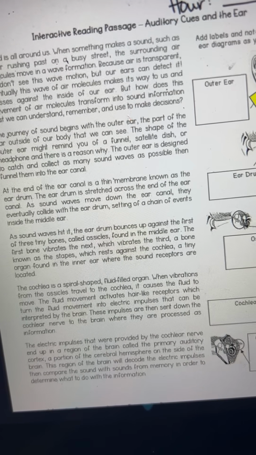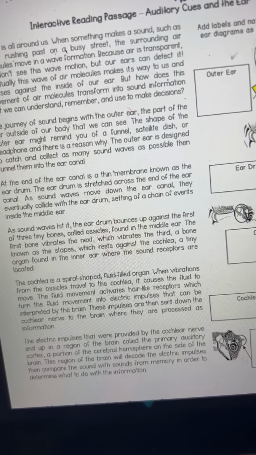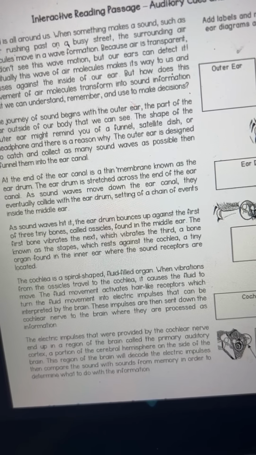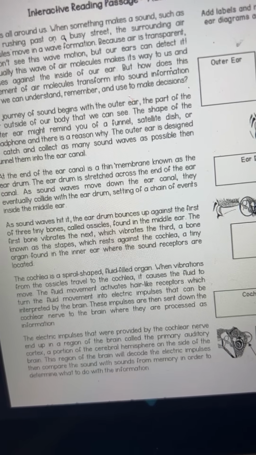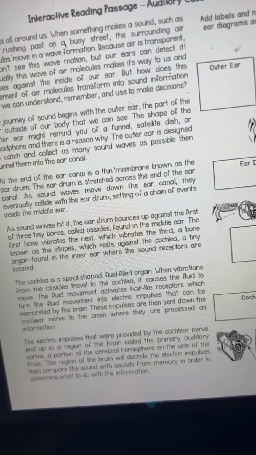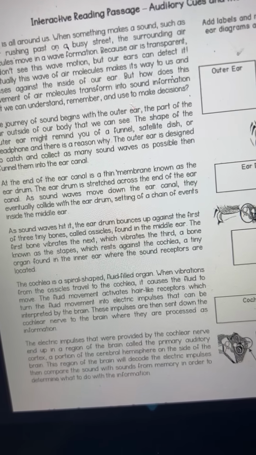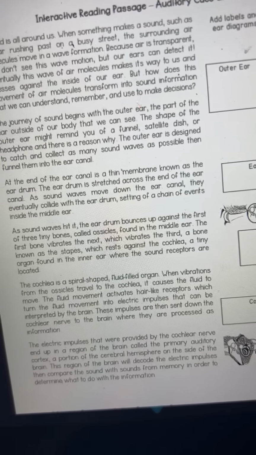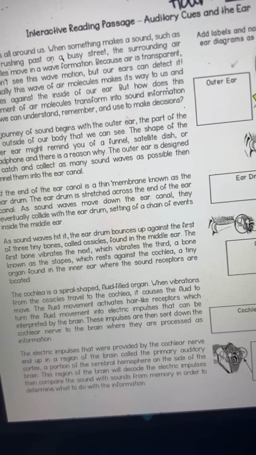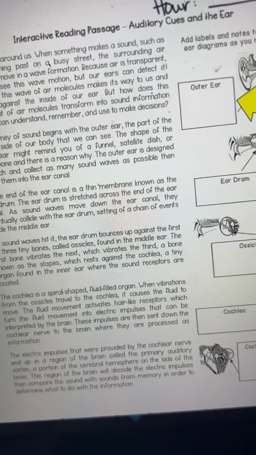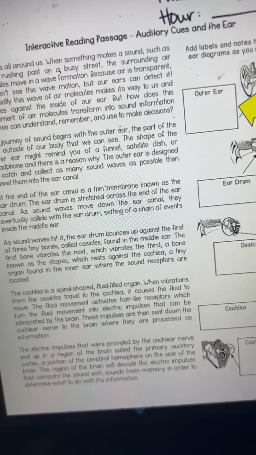The cochlea is a spiral-shaped, fluid-filled organ. When vibrations from the ossicles travel to the cochlea, it causes the fluid to move. The fluid movement activates hair-like receptors, which turn the fluid movement into electric impulses that can be interpreted by the brain. These impulses are sent down the cochlear nerve to the brain, where they are processed as information.